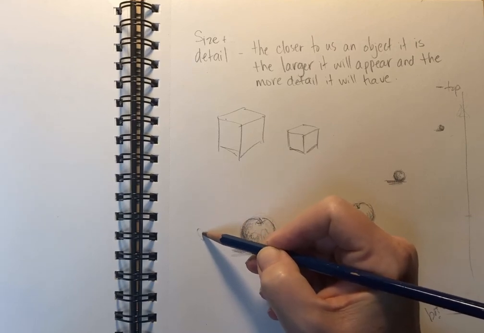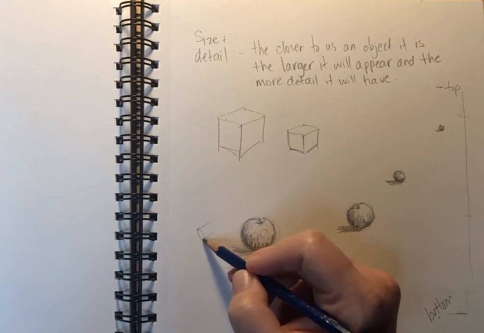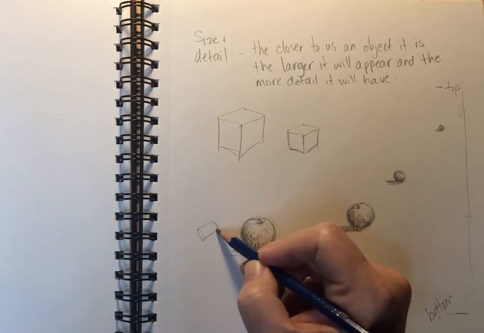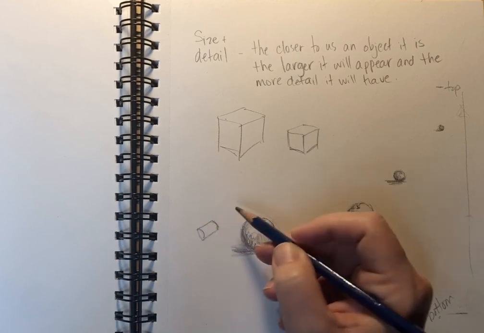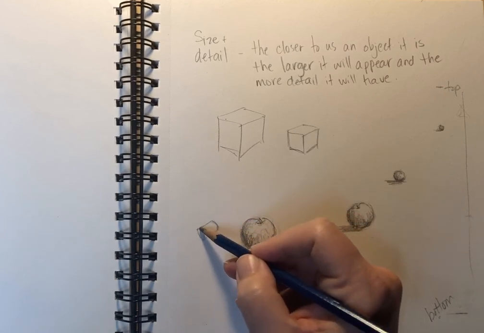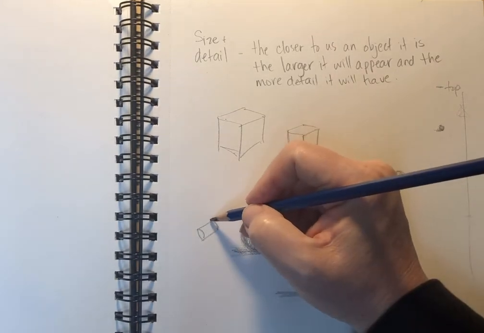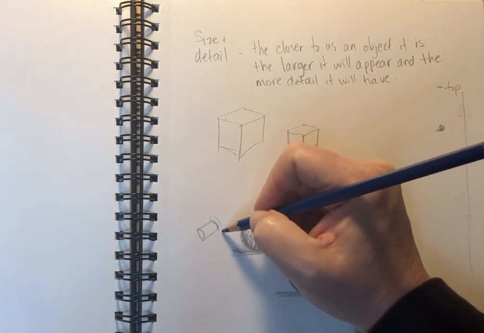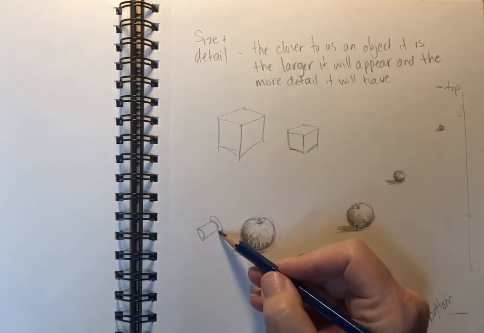So remember how to do that. And I'm going to turn it into a cylinder. So again, remember the main thing with a cylinder is not flattening it out. We keep this curve the same. I'm just going to switch to my other pencil because my 6B is so soft, it's hard to get in my starter lines. Then I'm going to draw a second foreshortened circle around this.